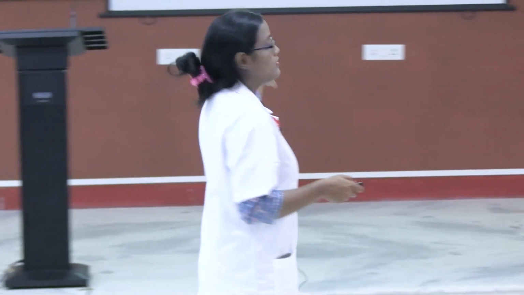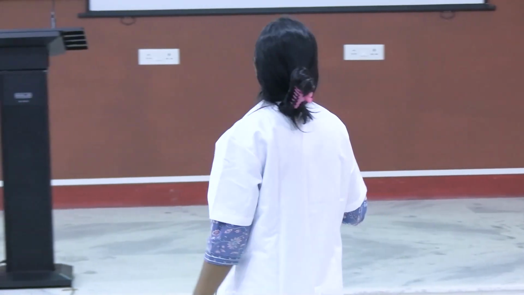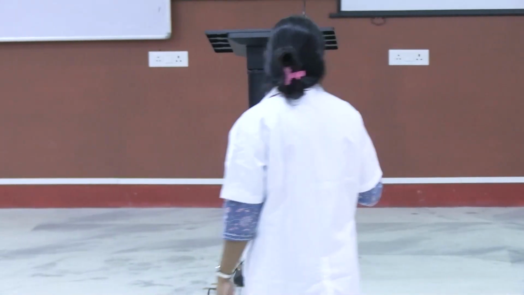Where will it be low? When the vertebral growth is affected. In that case, the ratio will be less than the normal. Okay, so this is about the body proportion.